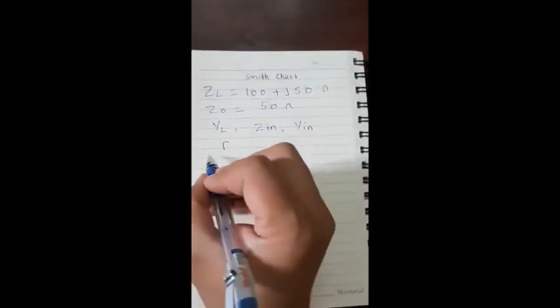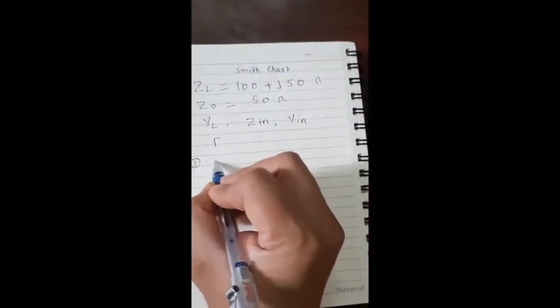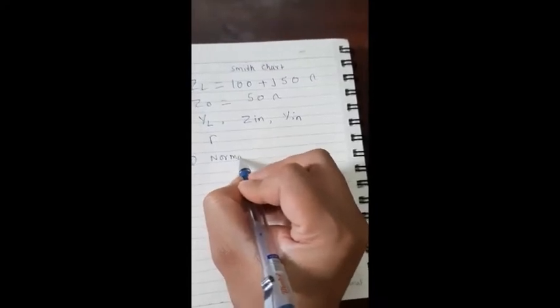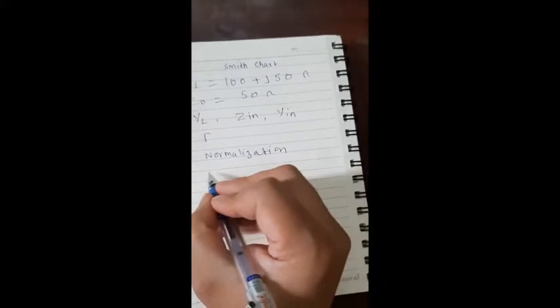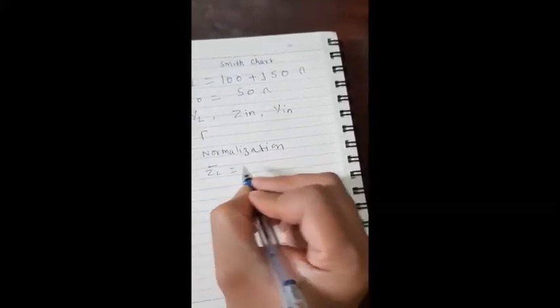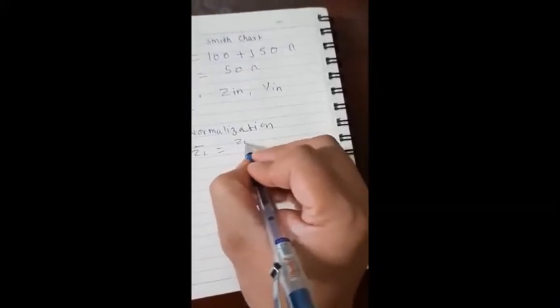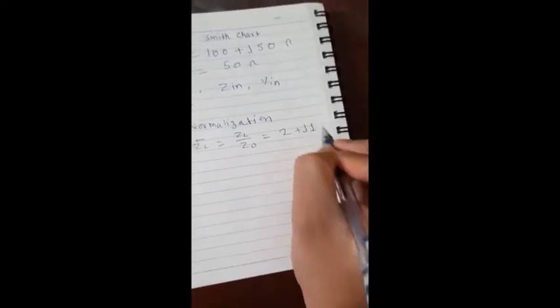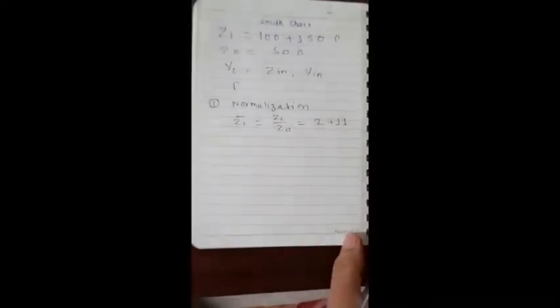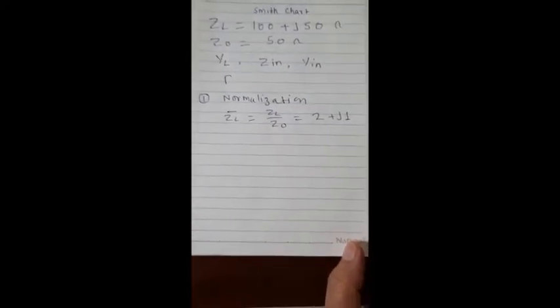So the first step for the Smith chart is normalization. ZL bar is given by ZL upon Z naught, and it will be 2 plus j1, right? Now we'll go back and have the Smith chart. So here I have the Smith chart.